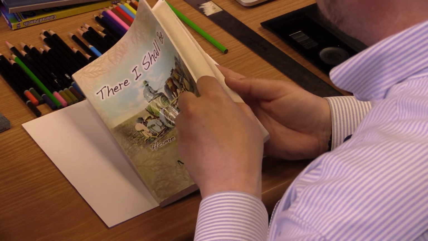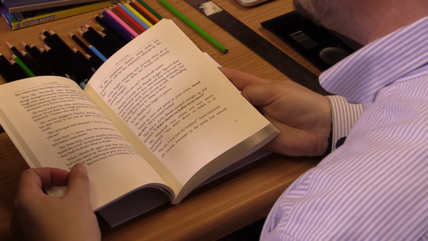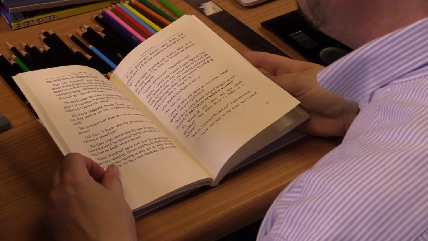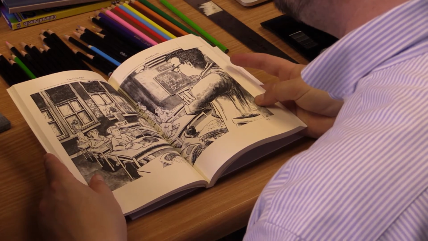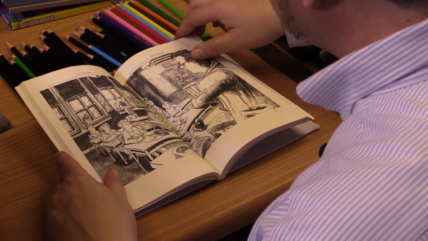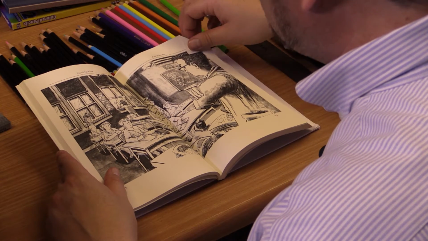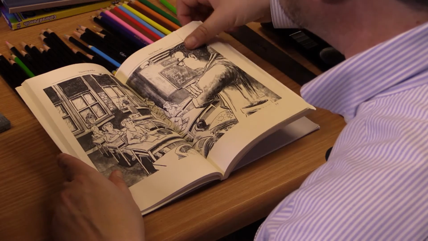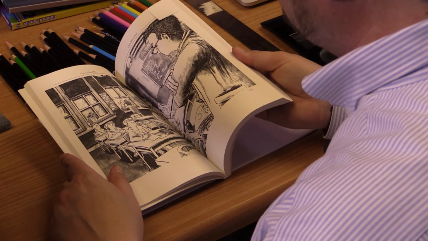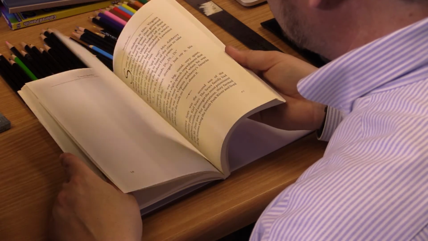But as you can see here, there's a lot of words. There's very minimal illustrations, but ever so often, the illustrations are placed, such as here. Now, this is a very deliberate choice as well. Breaking up the story and showing various illustrations throughout helps the reader to get an idea of the environment, the setting, and the characters.